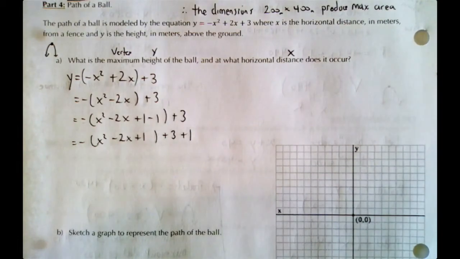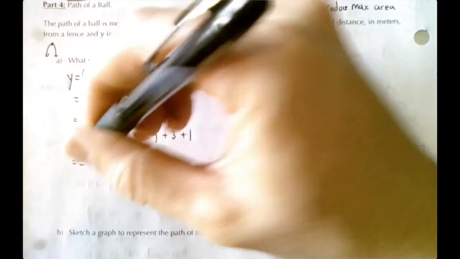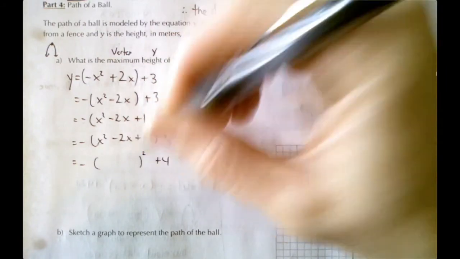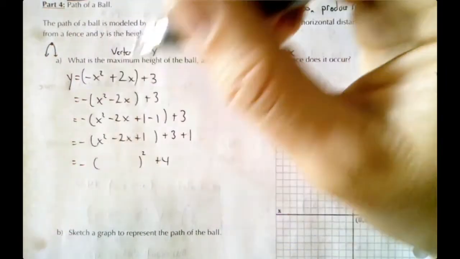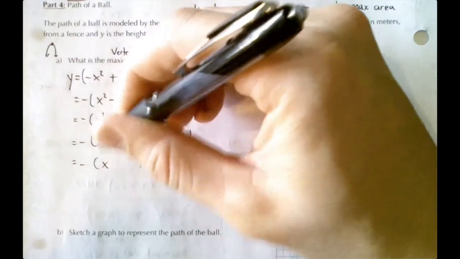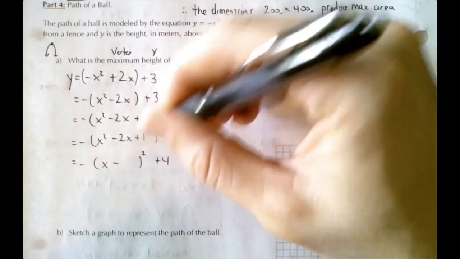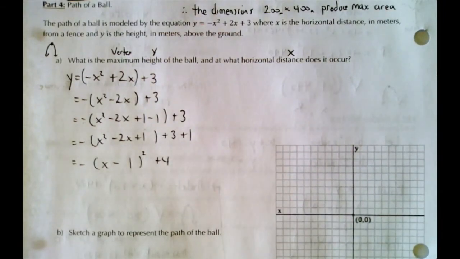We get 3 plus 1, which is 4. And now we just have to factor the perfect square trinomial. How do we do that? Square root the first term, which is x, sign from the middle term, square root the last term. And there we have vertex form.